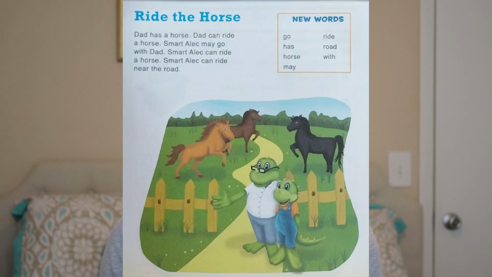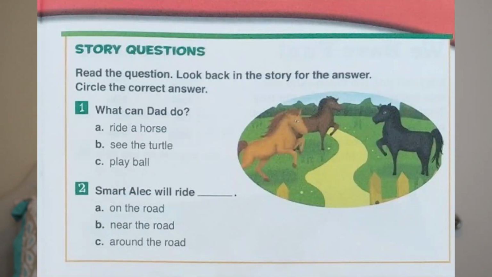Let's read it again real quick just to make sure. Dad has a horse. Dad can ride a horse. There it is. What can Dad do? A, ride a horse. So under the title of your paper, you can put the number 1 and write A, ride a horse.